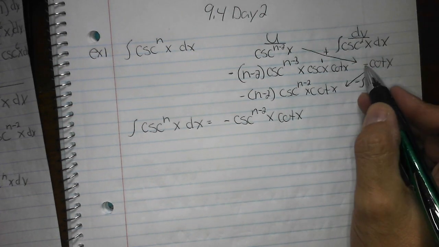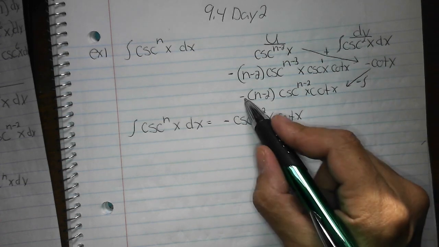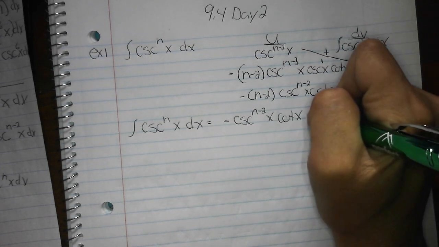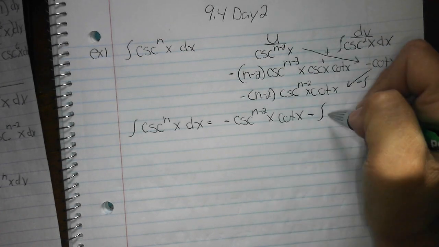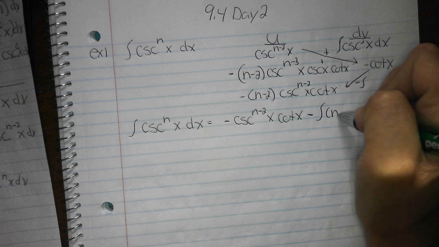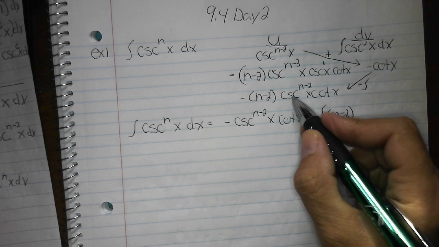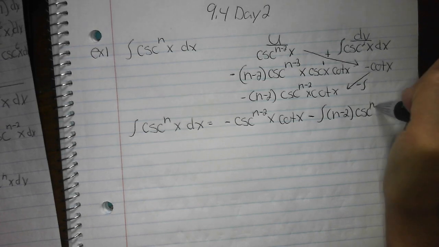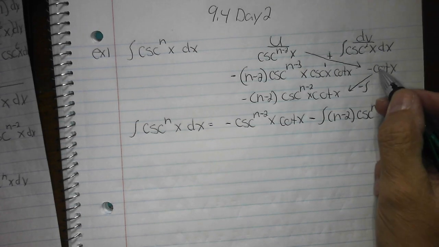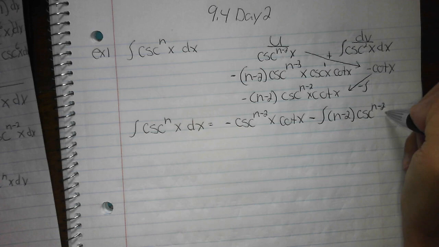Here I've got a negative, negative, and a third negative. So that will be a minus integral of n minus 2, I've got a cosecant to the n minus 2, and I've got a cotangent times a cotangent. That's going to make cotangent squared.